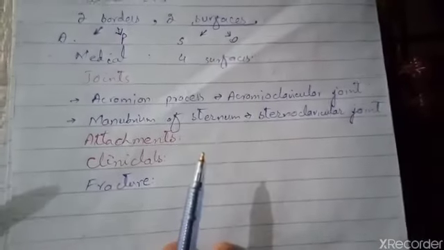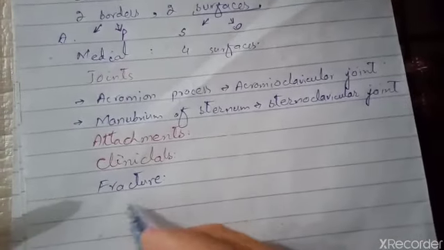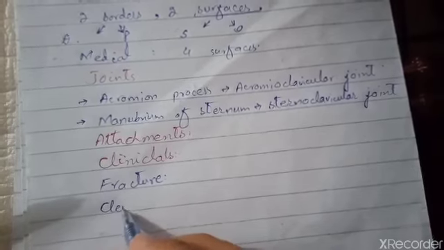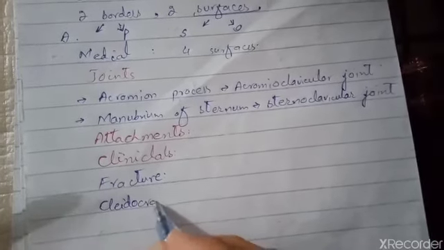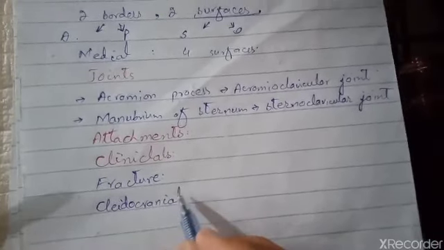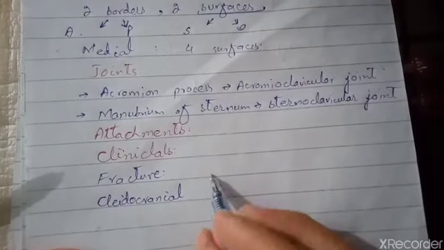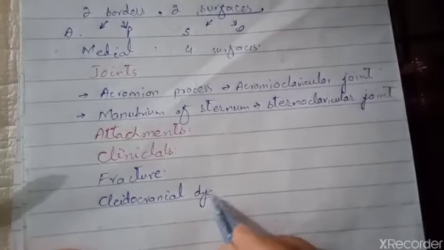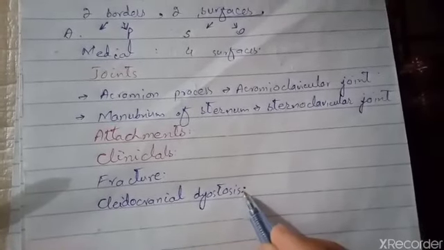Okay, the next clinical is the cleidocranial dysostosis. Cleidocranial dysostosis, right?